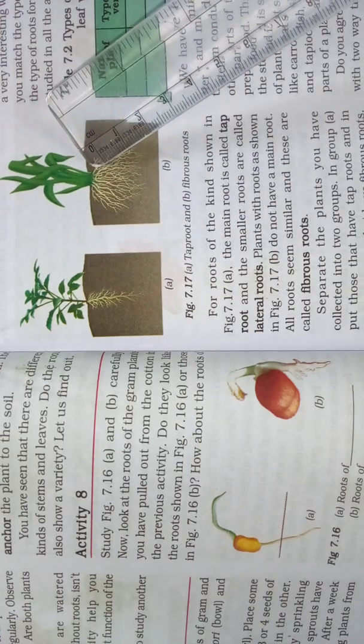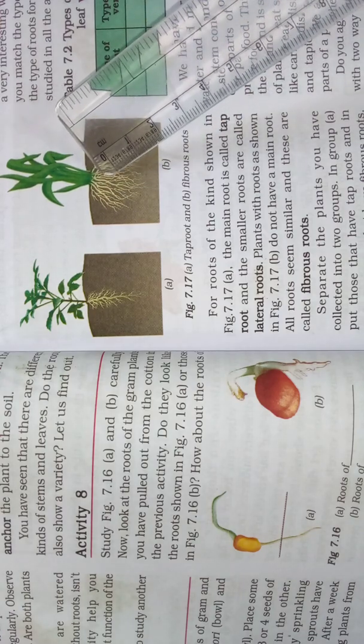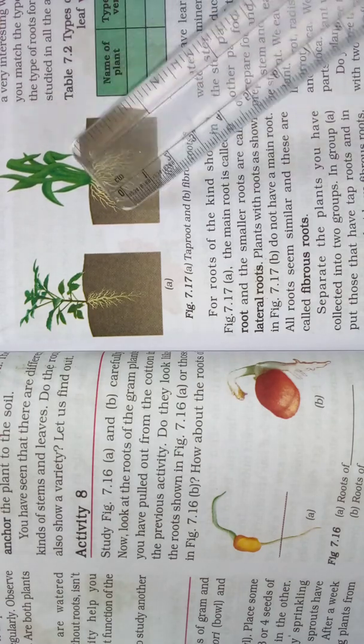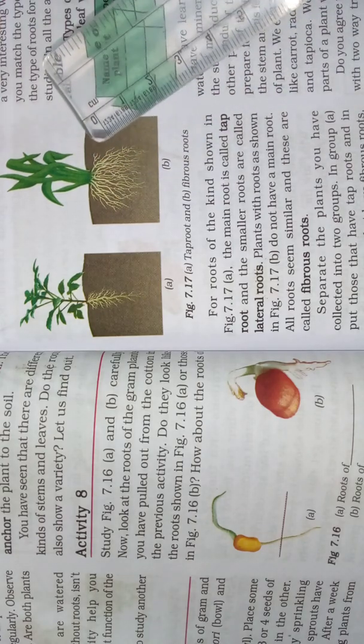In fibrous root, there won't be a main root; all roots seem similar. And these are called fibrous roots. Okay.